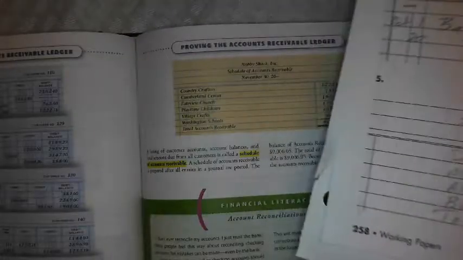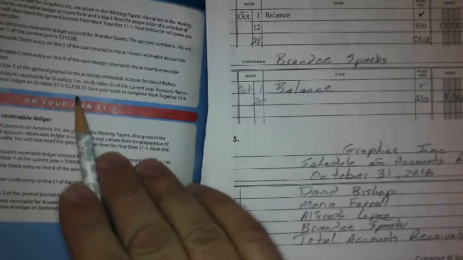Let's see what the book said the answer was. 2,530.22.